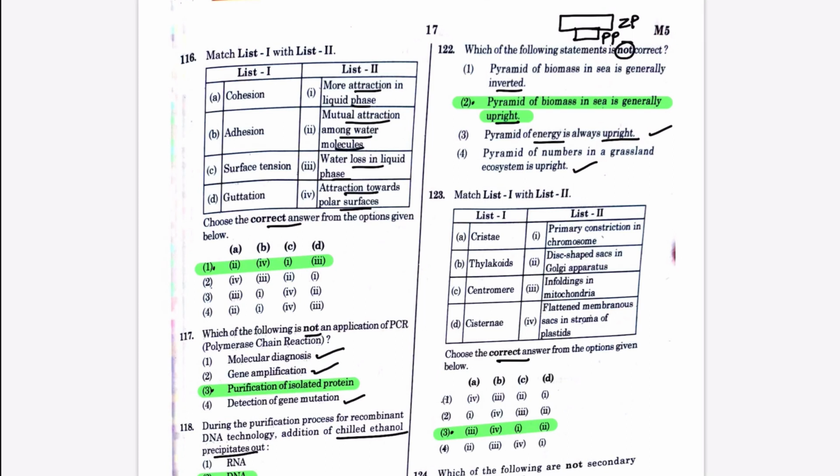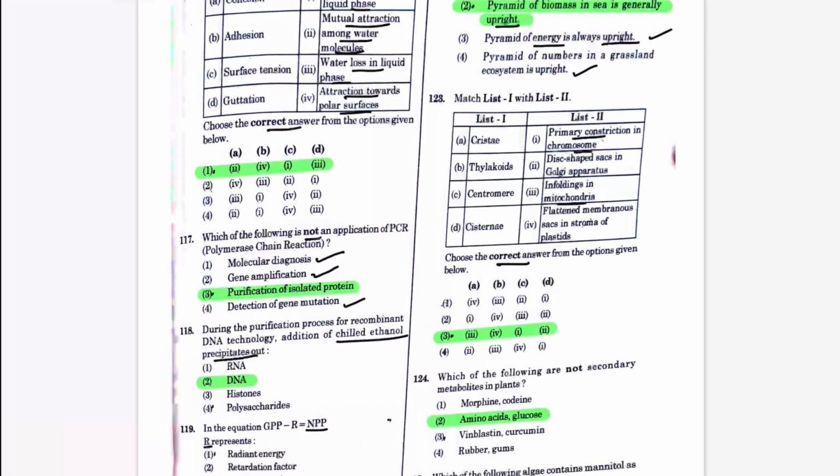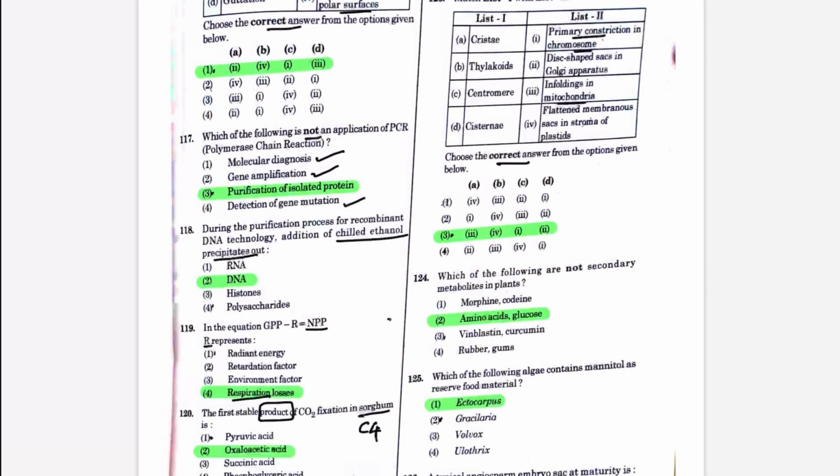Okay, so cristae, we know it is the infoldings in mitochondria. The inner membrane infolding is called cristae. Whereas thylakoids, we know they are the flattened membranous sacs in the stroma of plastids, which is chloroplast. Centromere, we know it is the primary constriction in chromosomes, and cisternae are disc shaped sacs in the Golgi apparatus. So option 3.